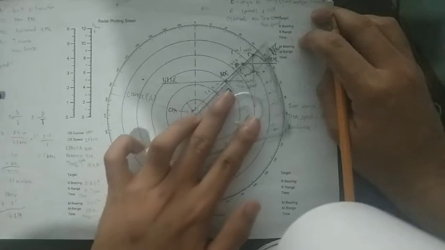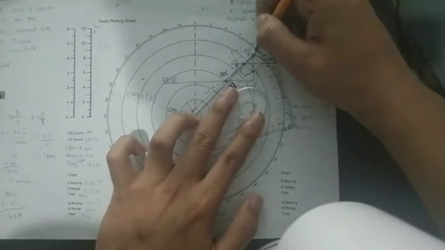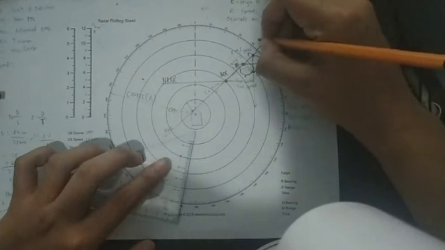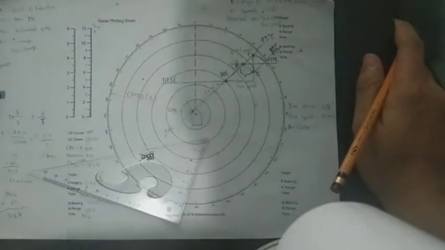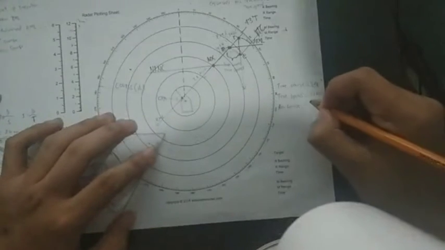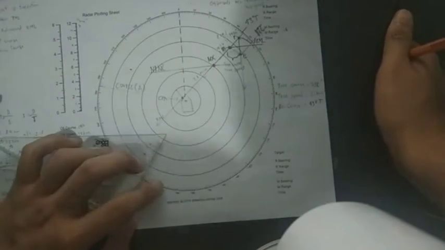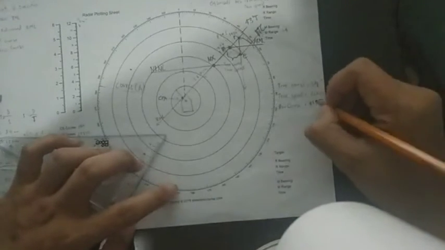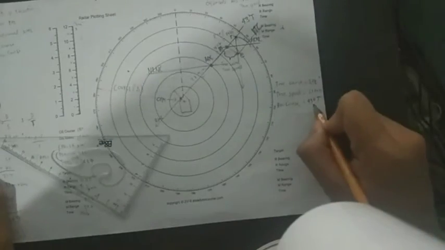Then, 43 degrees. So now we get the new course. Our new course is 43 degrees true. So that's our new course, 43 degrees true.